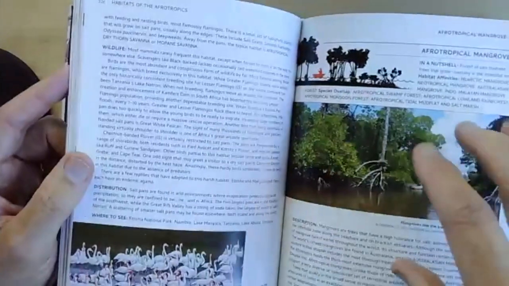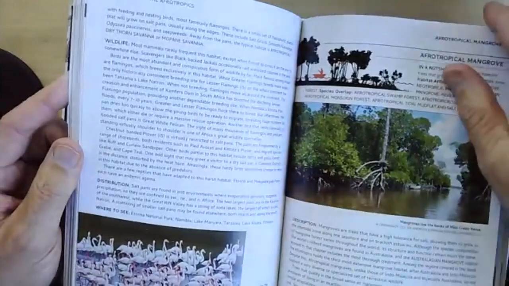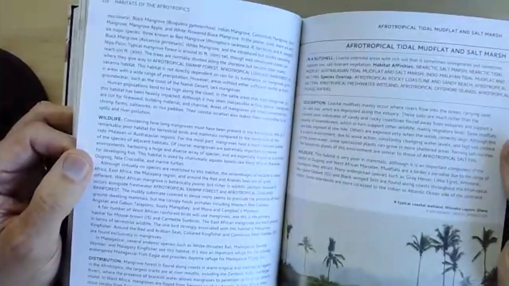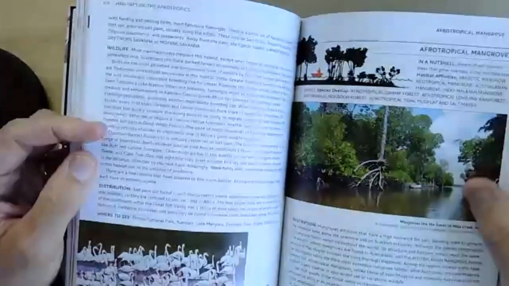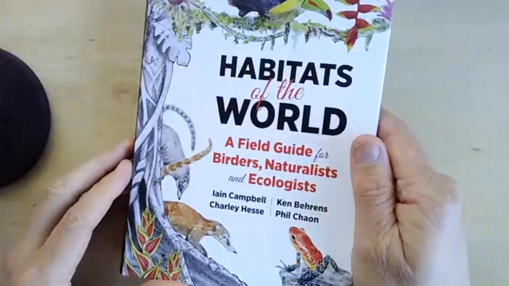So you'll also break down what the animals are, what the critical aspects are that make each little habitat work. This is really fun. This is really, really fun.